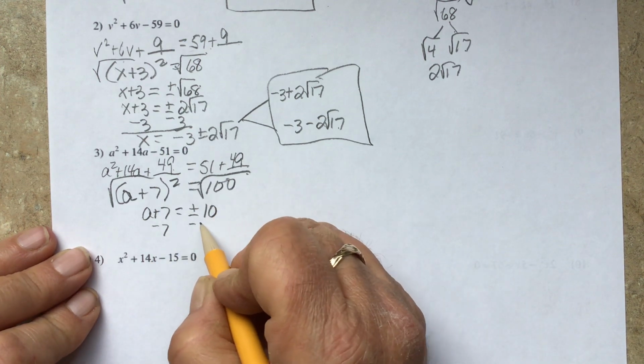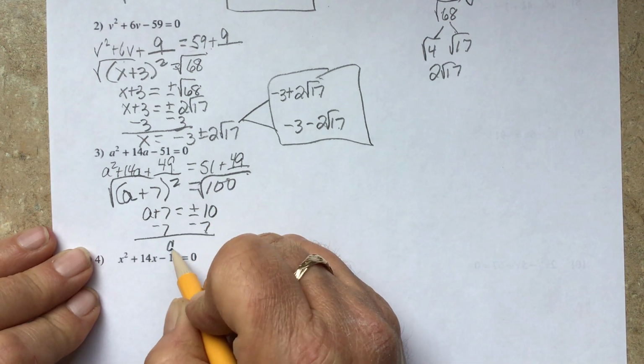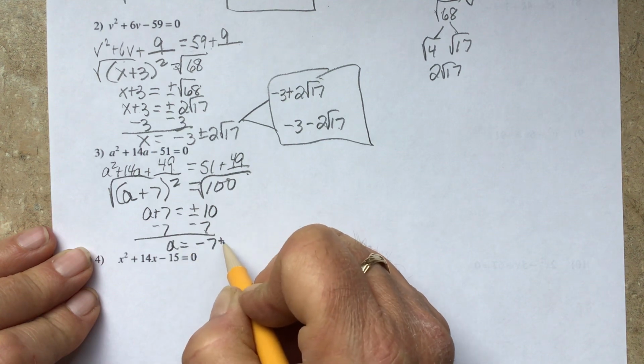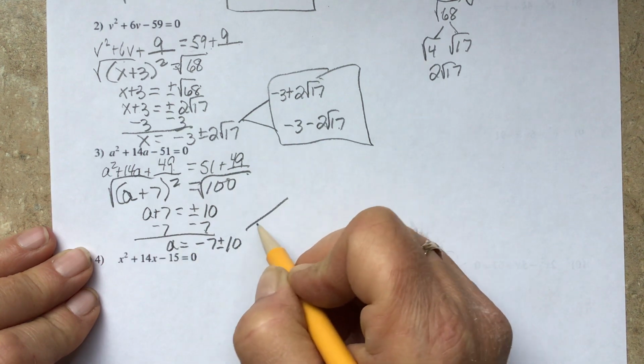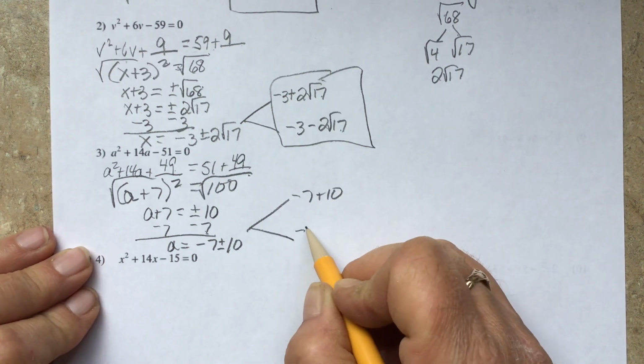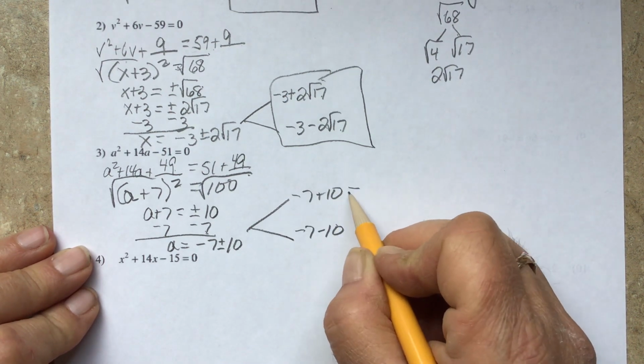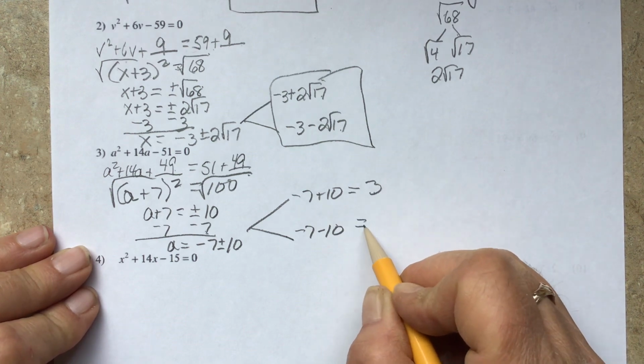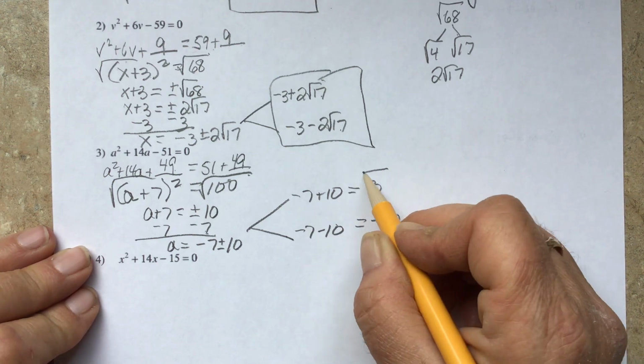Subtract 7 from both sides. So a equals negative 7 plus or minus 10. Two solutions, negative 7 plus 10 and negative 7 minus 10. This will give me 3. This will give me negative 17.